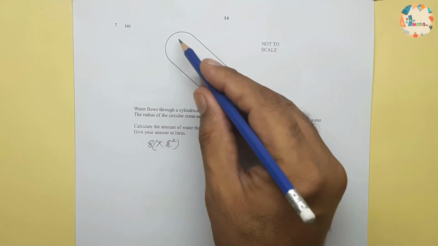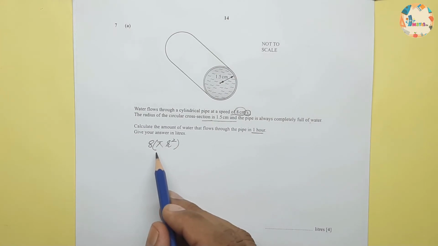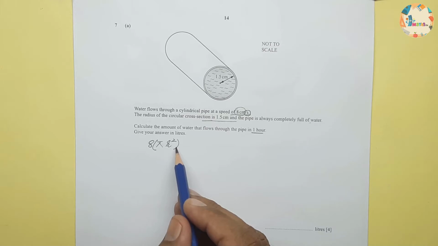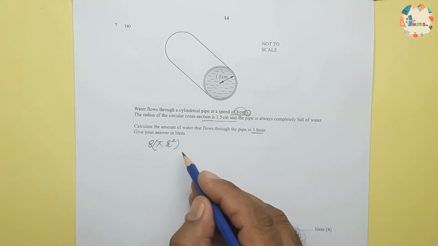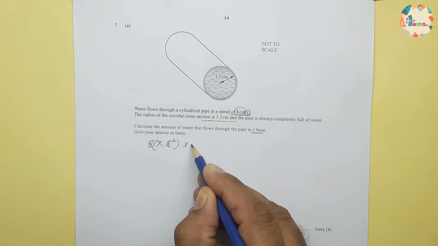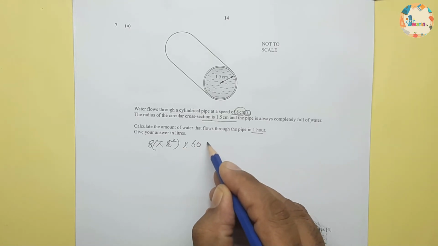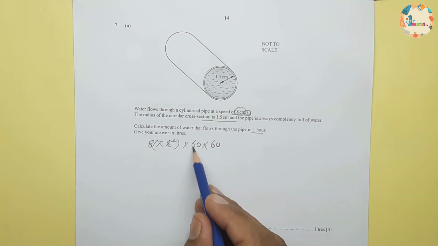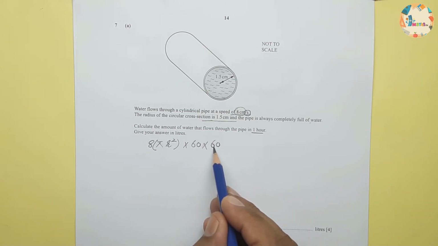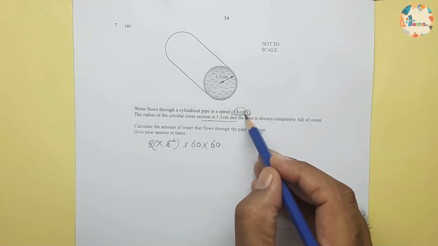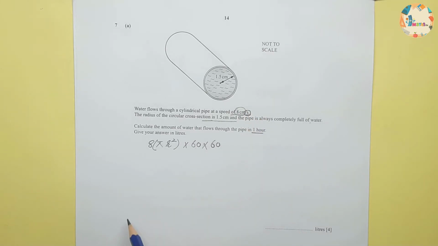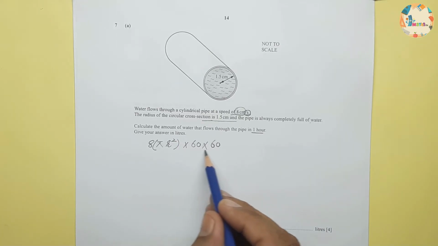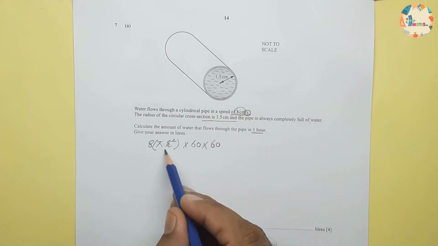So 8 centimeter multiplied by this cross section area will be the amount of water which is passing through it in 1 second. So in 1 minute it will be multiplied by 60, and in 1 hour it will be multiplied by 60 once more. So we have multiplied by 60 into 60 times. Why? Because we are converting seconds into hours. Now this is in terms of centimeters.